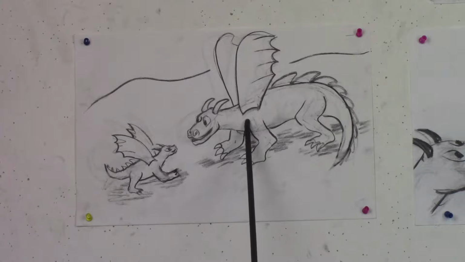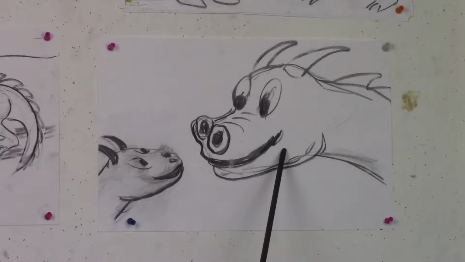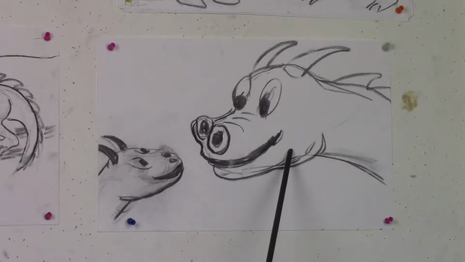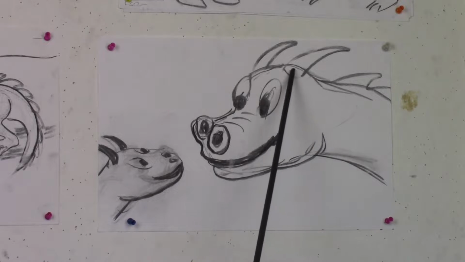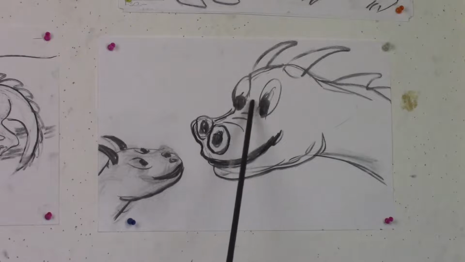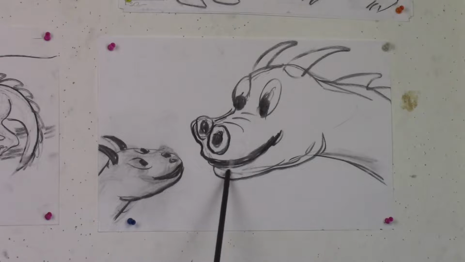Now let's move to the right. Here we have the big dragon looking at the little baby dragon. Now the big dragon, we see a lot more detail. We see the big bump on his head where the eyes are. We see the big strong nose and the big nostrils.